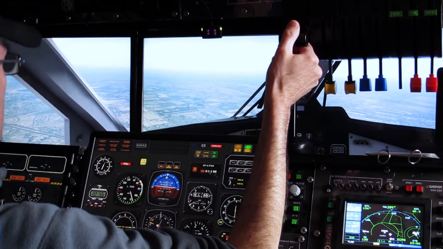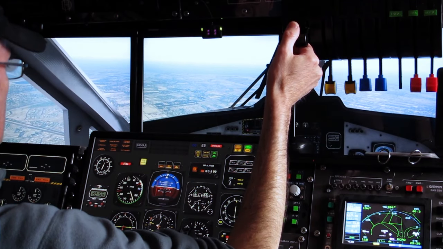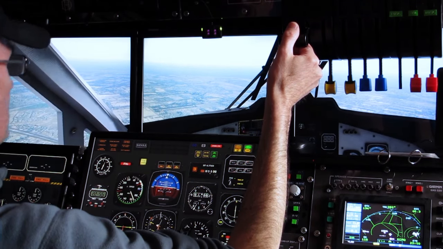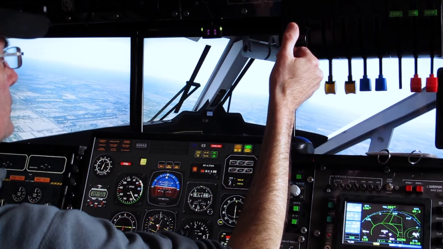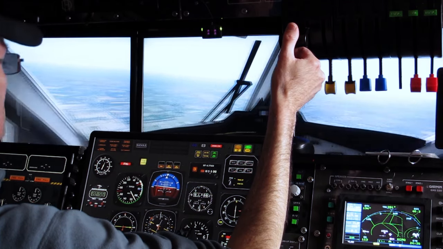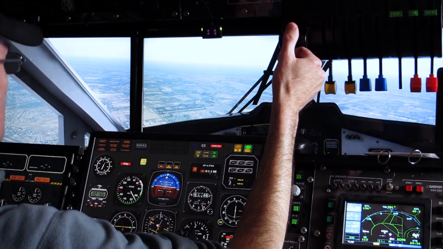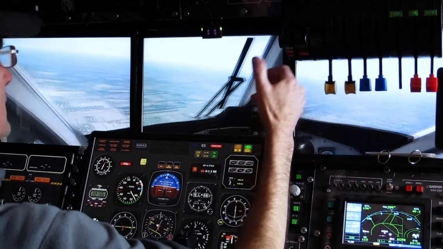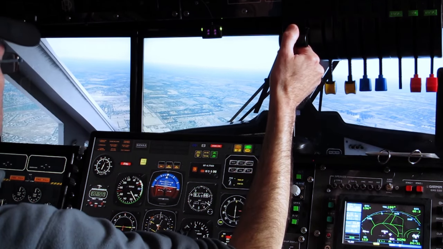And if we just check that again, we're in a descent here, but if I go from 0 power to maximum power, I should expect to see a violent nose down pitch.